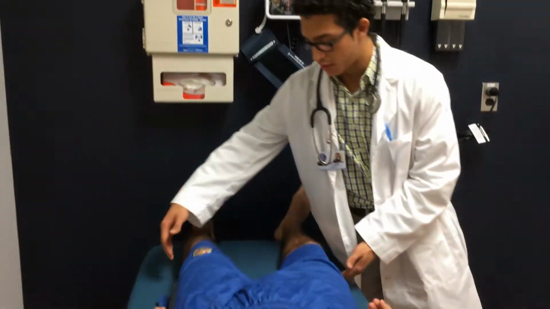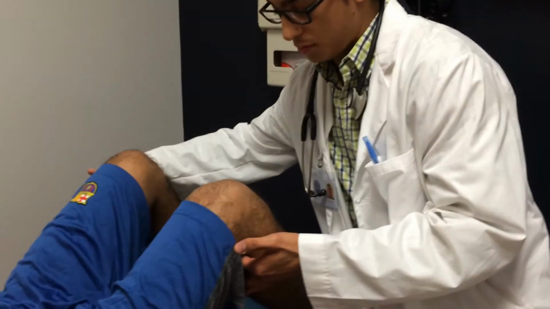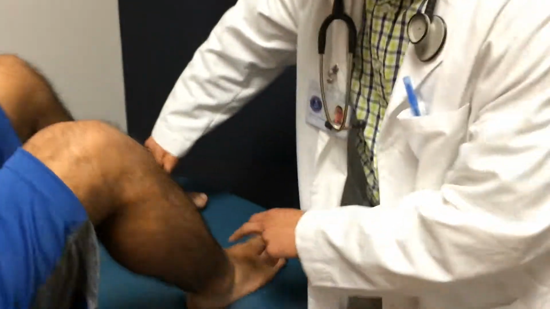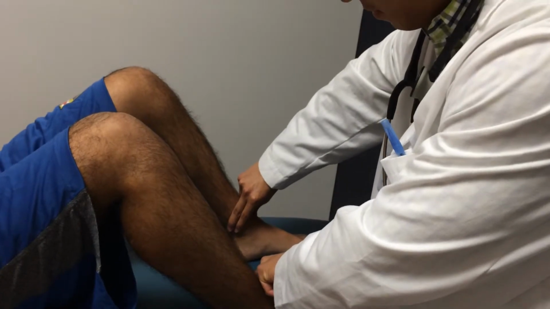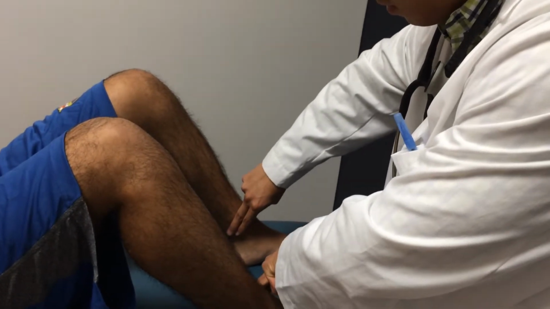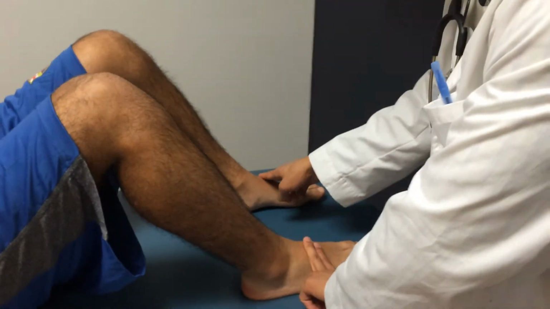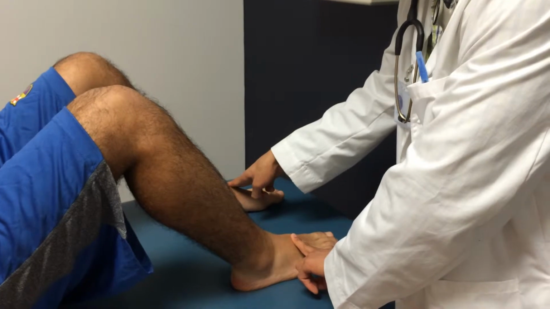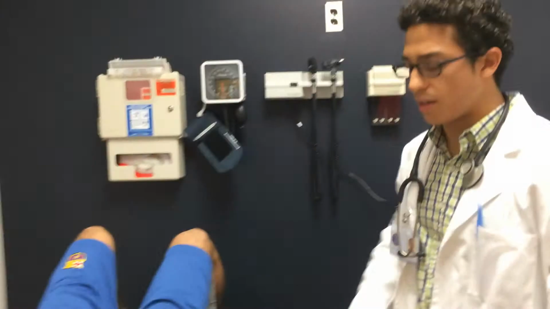If you can bend your knees, Jacob. Popliteal. Dorsal tibial. There we go. And the pedal pulse. Okay, good. So pulses are strong. They're not bounding. They're not weak.